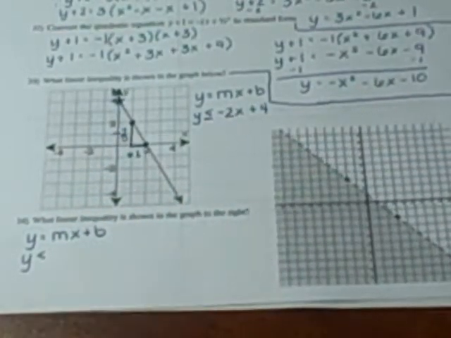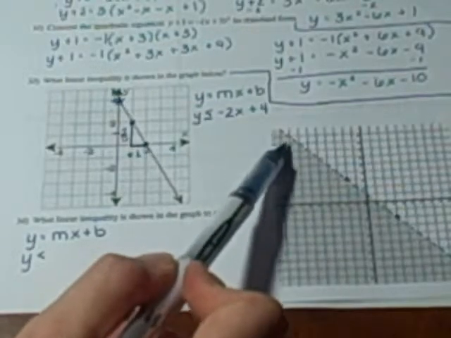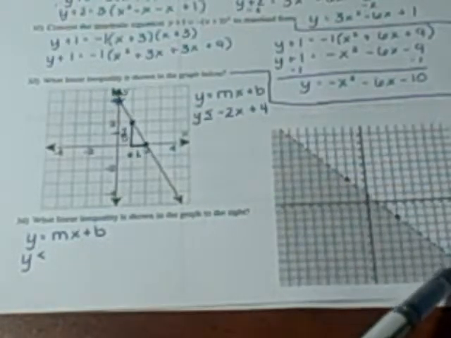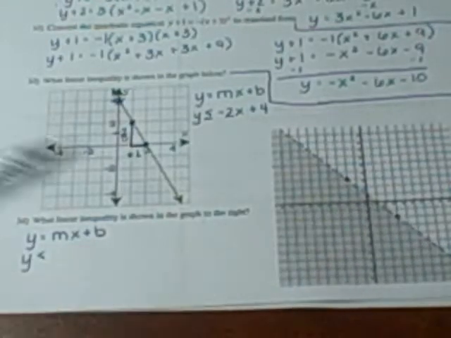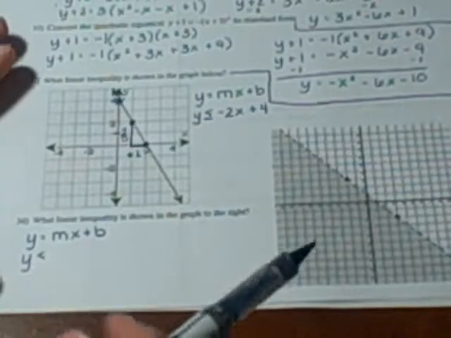Now this time, and you may not be able to see it on the video, but hopefully you can see it on your own packet, this is a dotted line, which means I don't want to include the line itself in my answer, so I will not use an equal bar there. Okay, I'm just going to leave it as y is less than. Now my slope, looks like they have 2 points highlighted for us, so I'll go ahead and use those points, but just so you know, you don't necessarily have to use points that are highlighted on your line. You can pick any points you want.